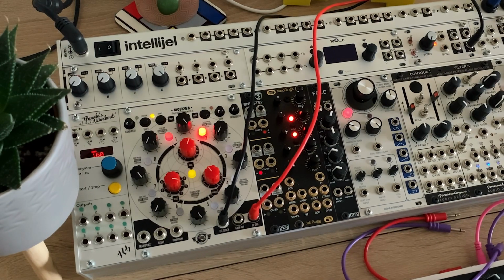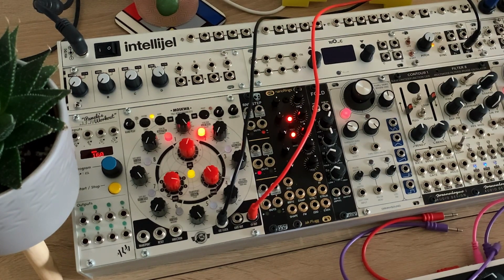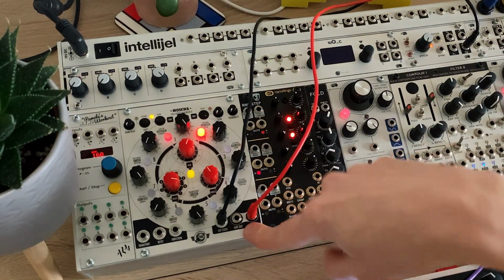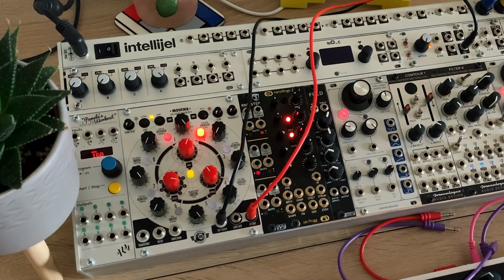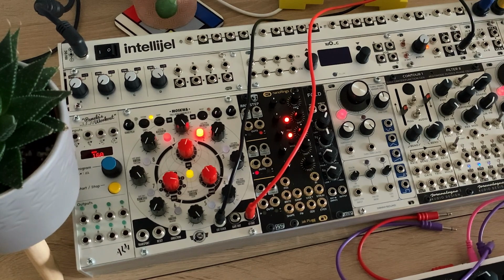Okay, so the last thing I'm going to show you is something a little bit more experimental, and that's to turn the sequencer into an oscillator. If you think about it, the CV output is basically a series of step voltages, so if we were to run it fast enough, it would become an audio waveform, effectively.